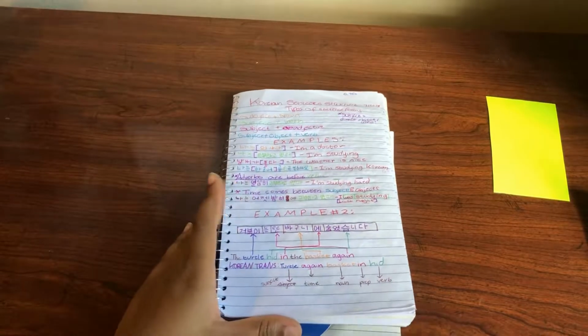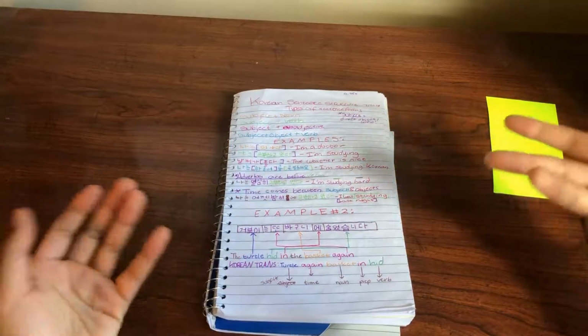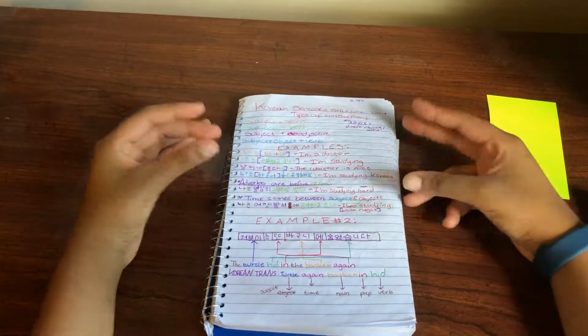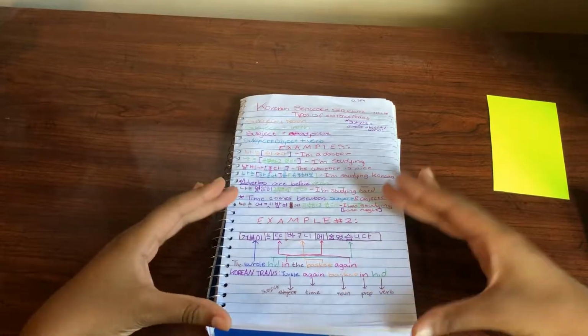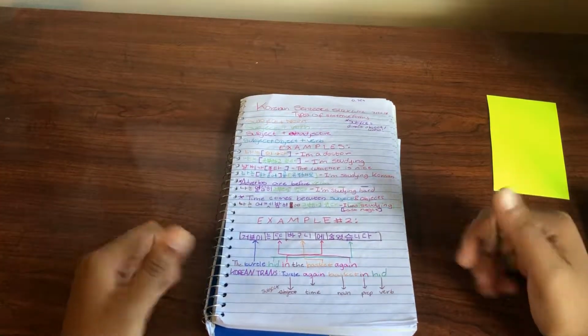I don't really recommend doing notes like this because, as you can see, they're kind of a headache. They're kind of a nightmare to reread. So usually at the top I'll do the explanation, then I'll do the examples, then I'll maybe do more examples or a practice at the end. That's usually how my language notes go.